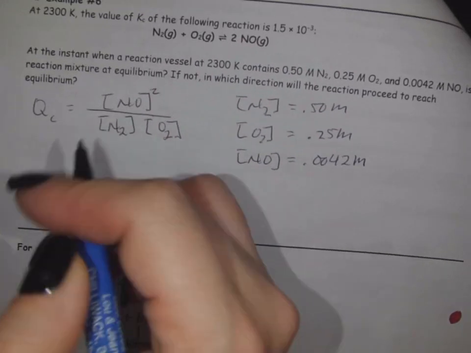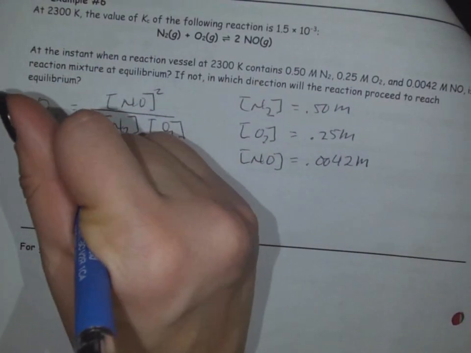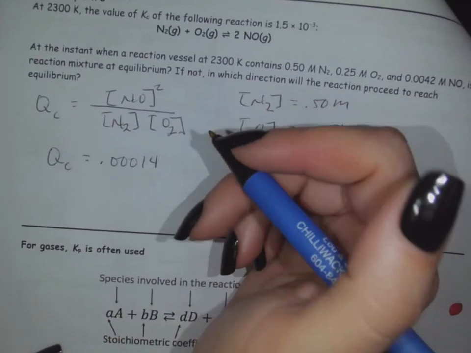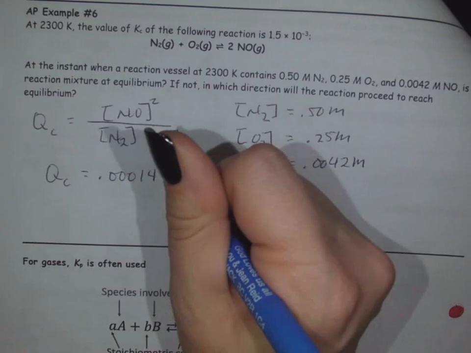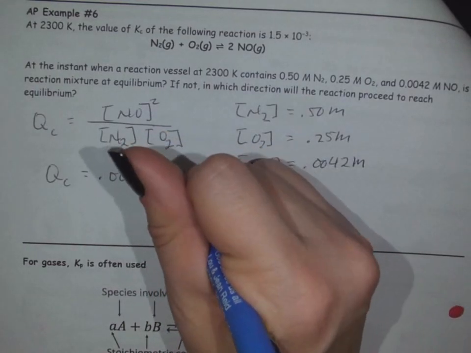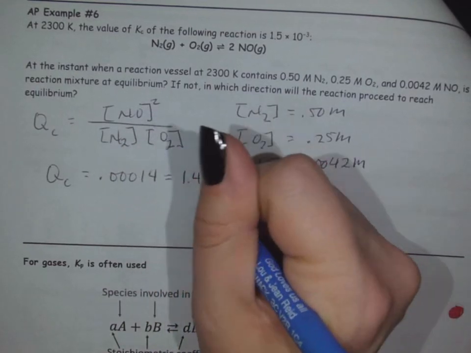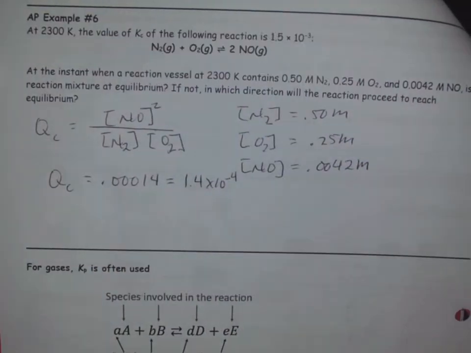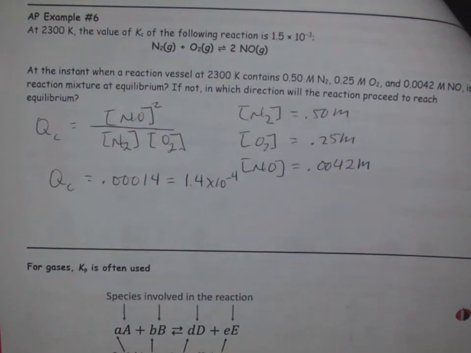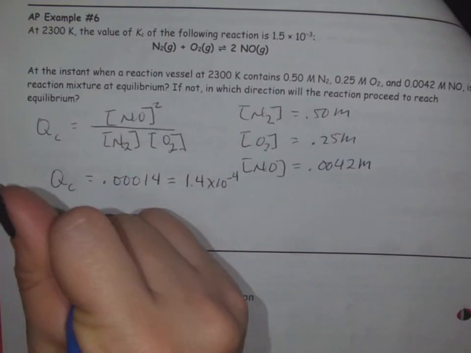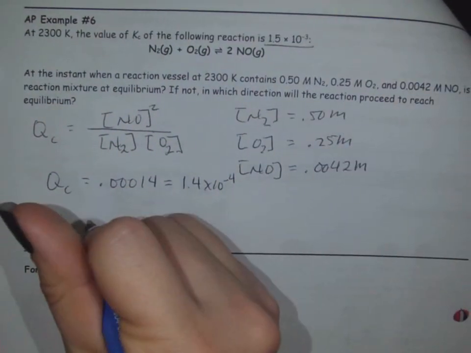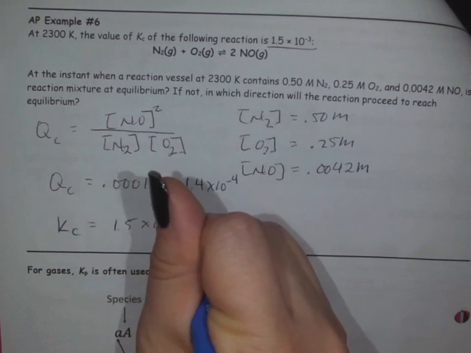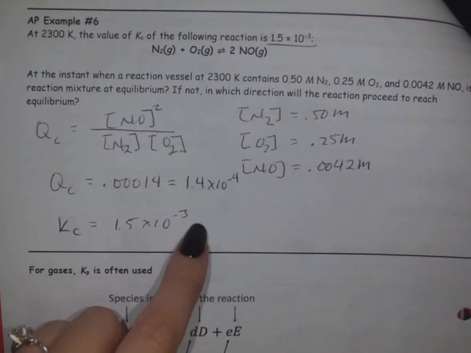And my Qc is equal to 0.00014, etc., or 1.4 times 10 to the negative 4. All right, great. Now, it also told us what our Kc value is. It says that our K value is 1.5 times 10 to the negative 3. Oh, so negative 4, negative 3.